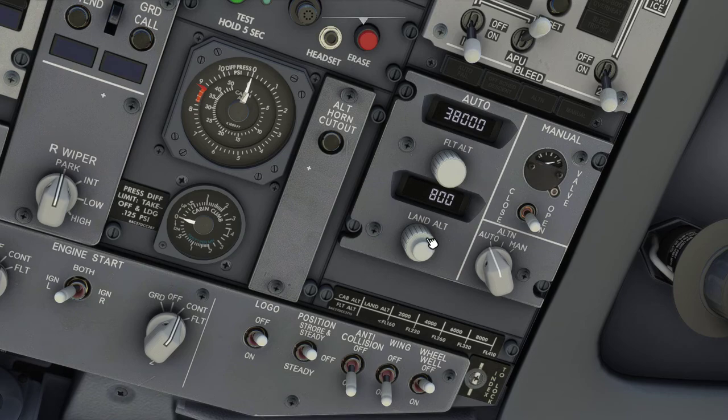A couple placards here. Pressure differential limit for takeoff and landing is 0.125 psi.